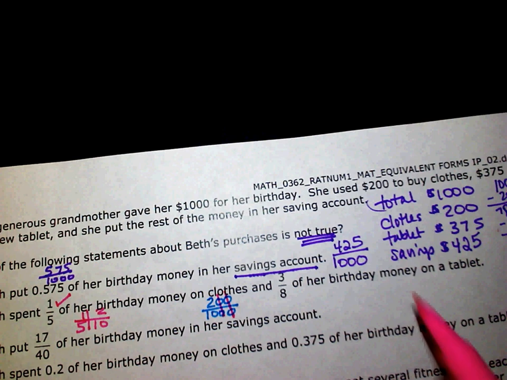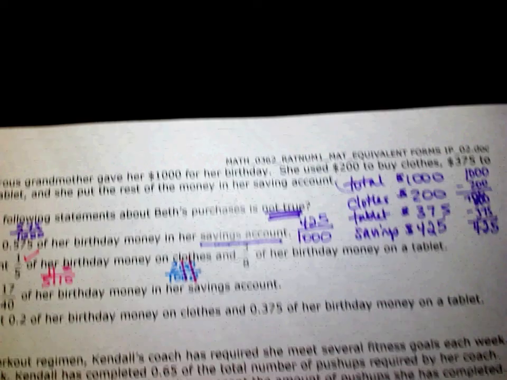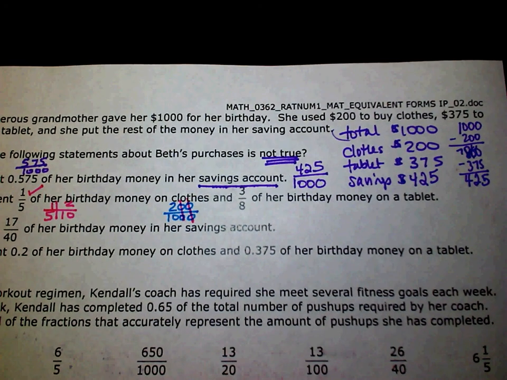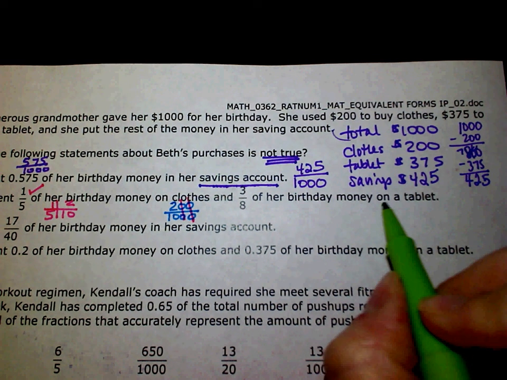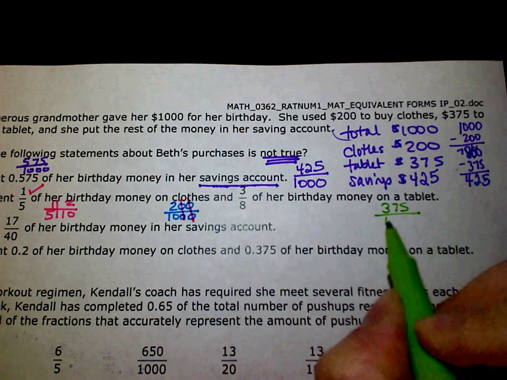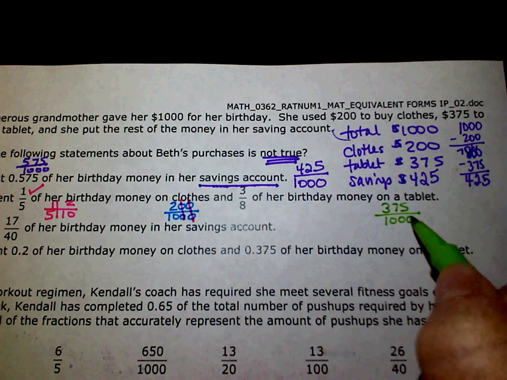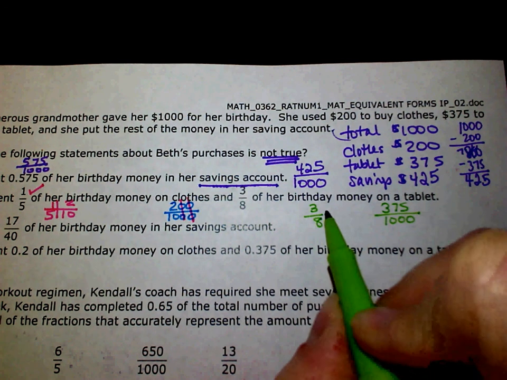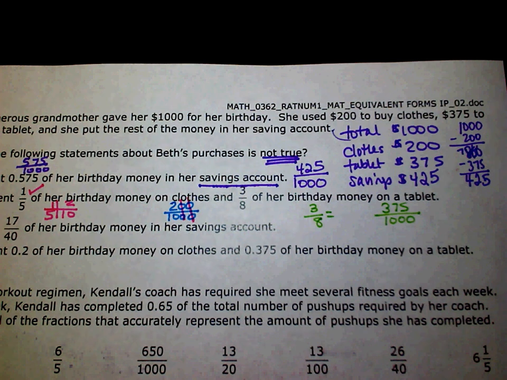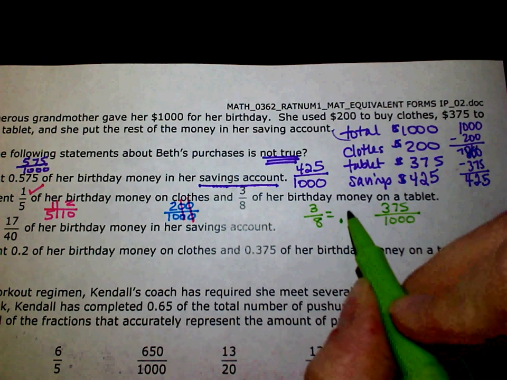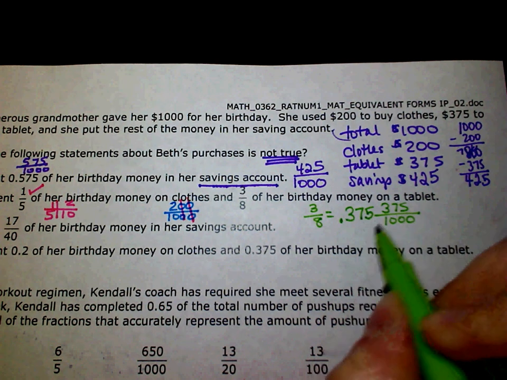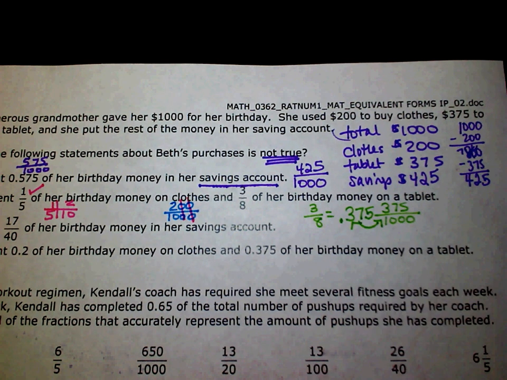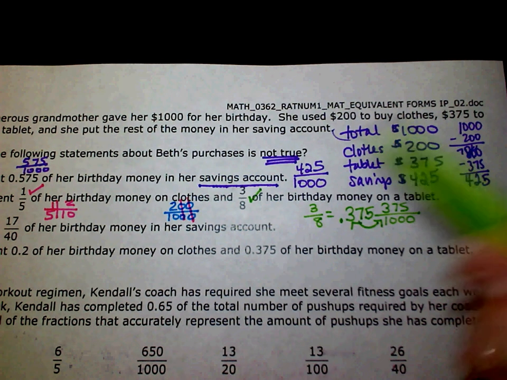3/8 of her birthday money is on a tablet. Okay, so let's look at tablet. Part tablet is 375 over total of 1,000. 3/8 is a benchmark fraction. You are supposed to memorize this. 3/8 is .375. Well, these two match. So that is also correct. That's a true statement, and we're looking for not true, so that would not be it.